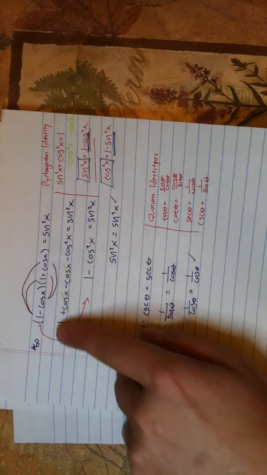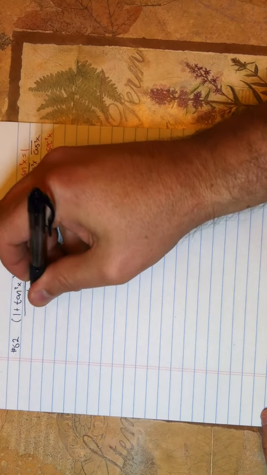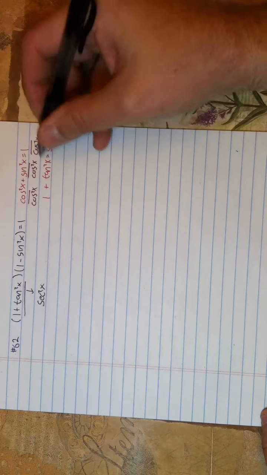And if you've done that, that's an advantage for this particular problem, because instead of foiling it out like I did last time, where I had this big difficult problem, if instead I change the 1 plus tangent squared to secant squared, so we're just going to replace this with secant squared according to this identity.